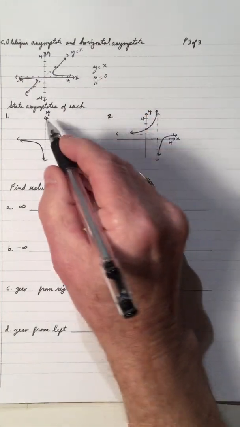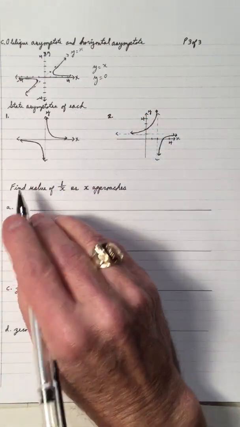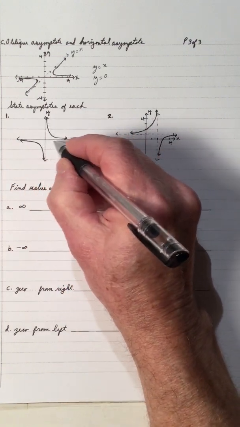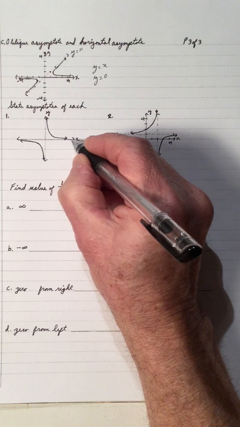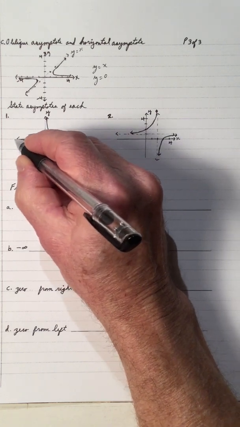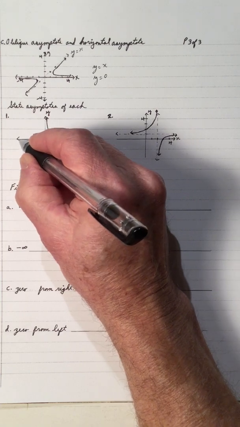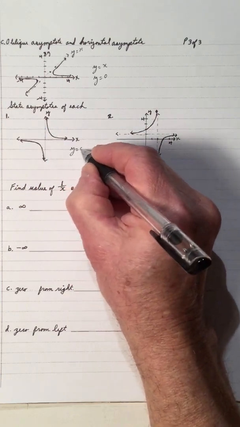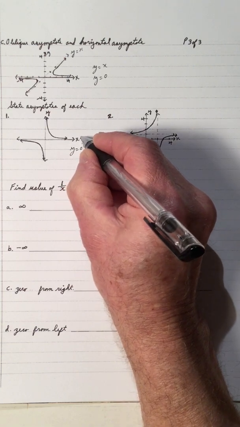So let's state the asymptote of each of these. Let's look at this one. Notice that as x goes to infinity, y is going to 0. As x goes to negative infinity, y is going to 0. So y equals 0 is this asymptote right here.